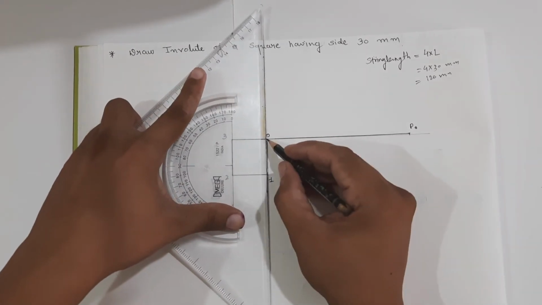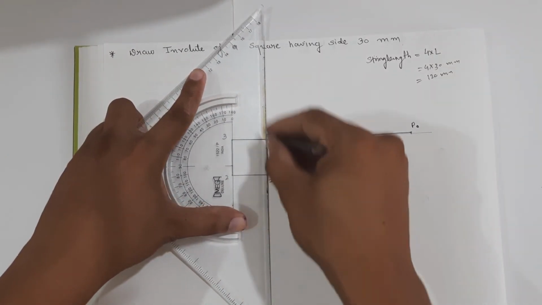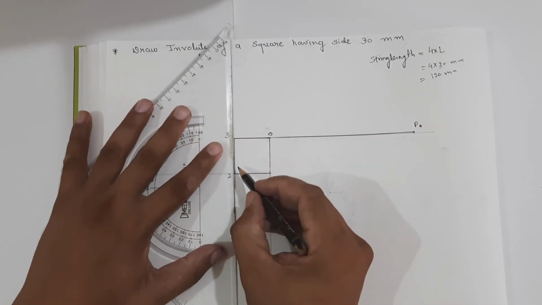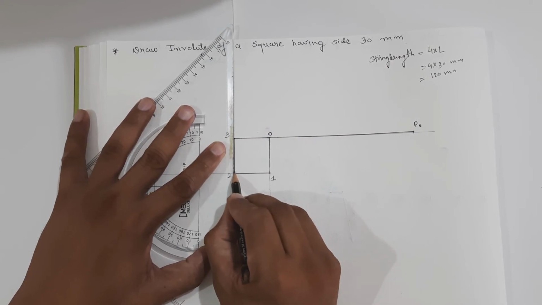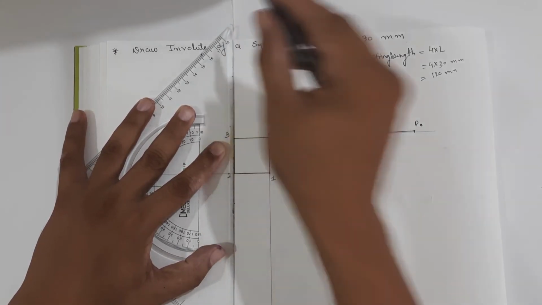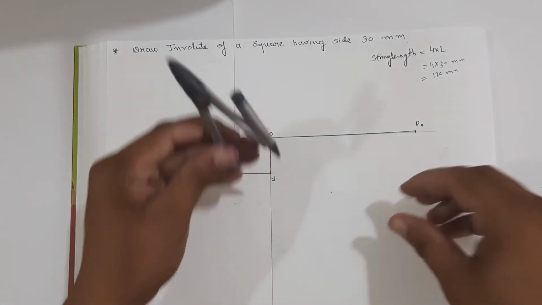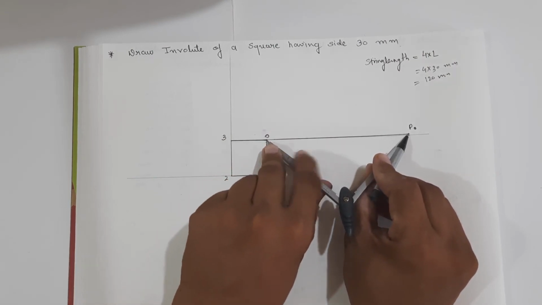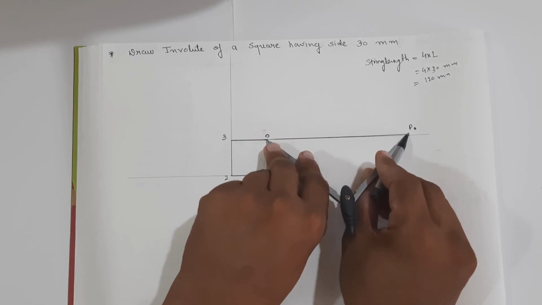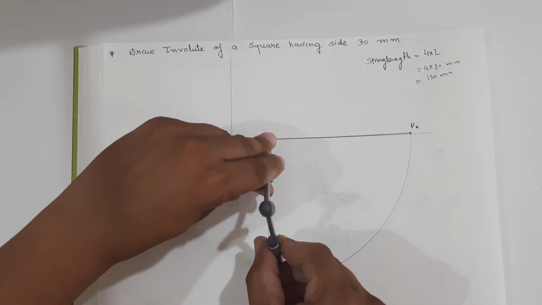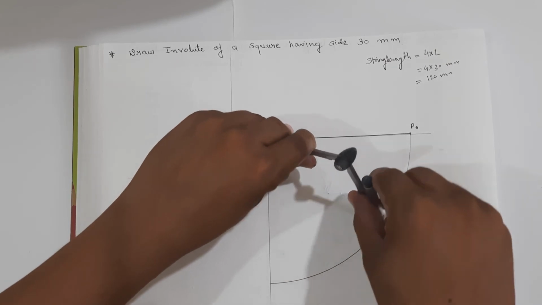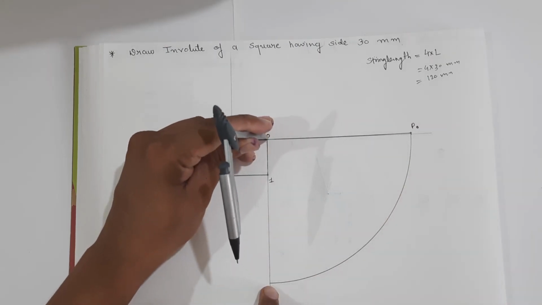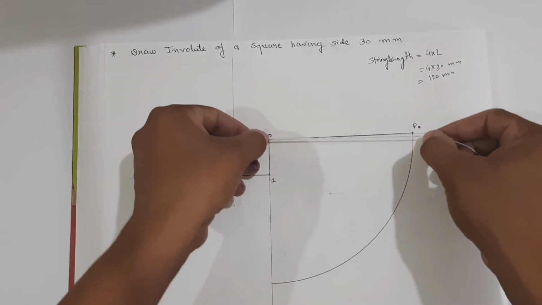Now extend the lines 0 1, 1 2, 2 3 at random distance. First of all, measure 0 to P0, that is our string length. It is equal to 120 mm, which is 4 into L. Give an arc. As the winding of the string reaches over here, the string length will be wound around the square like this.